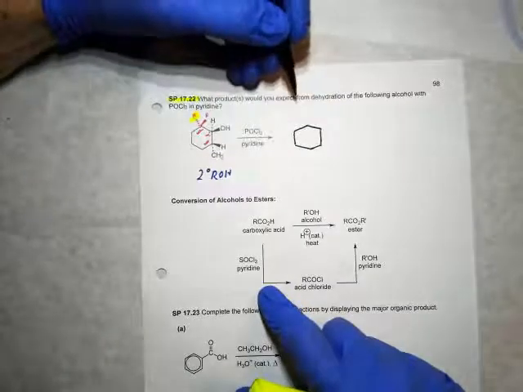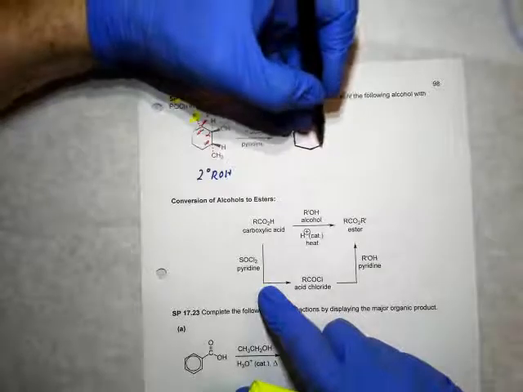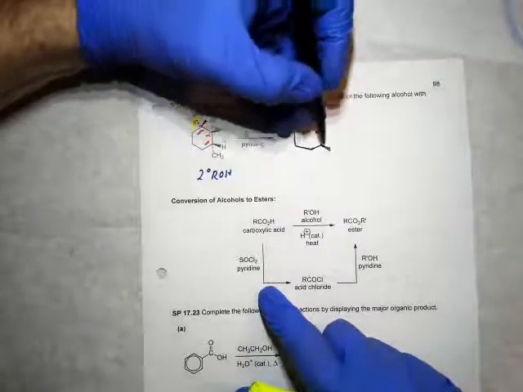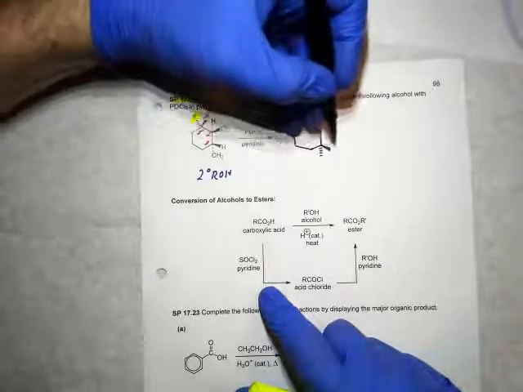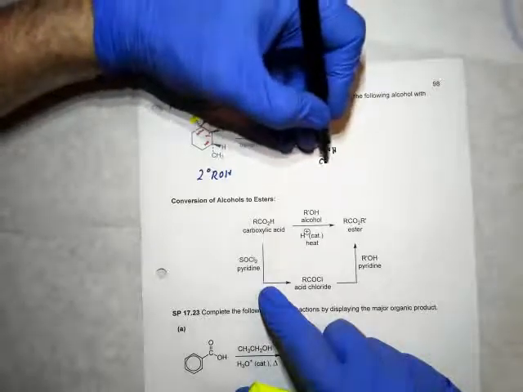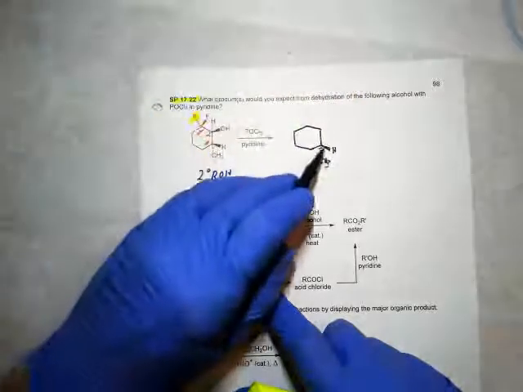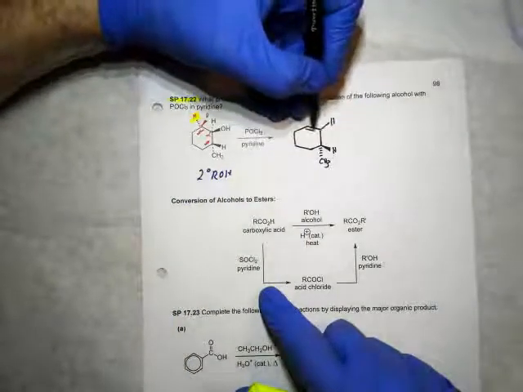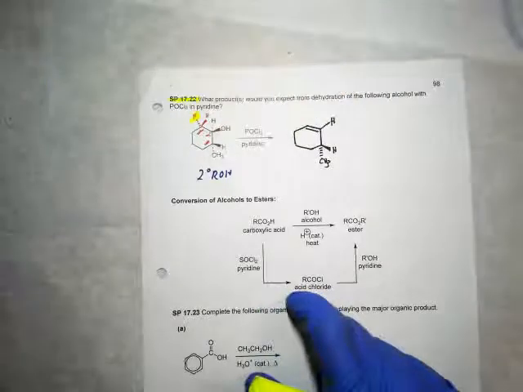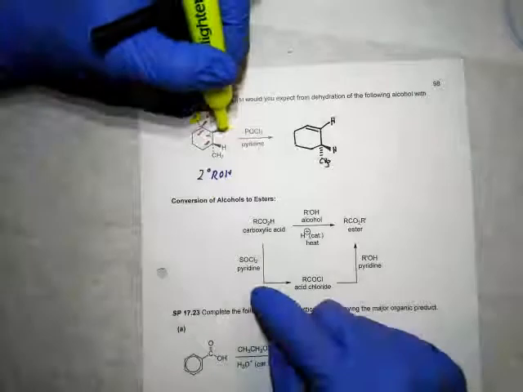Alright? So, no double bond between this alpha and that beta. But you do get a double bond here, because of the anti-periplanar relationship between these two groups.